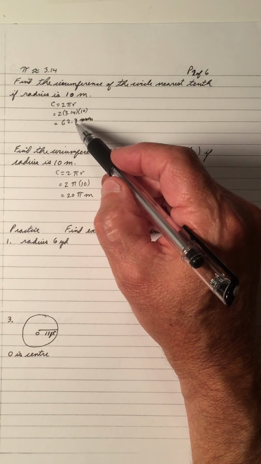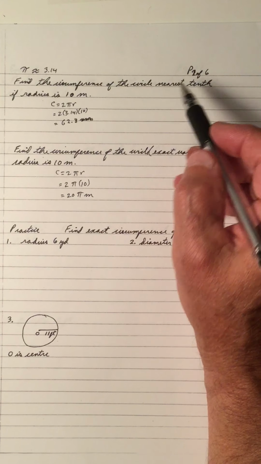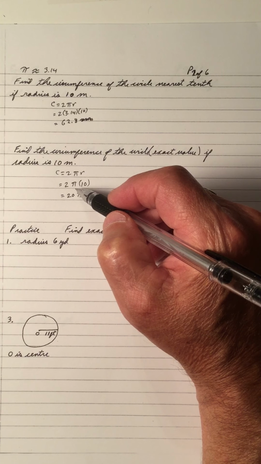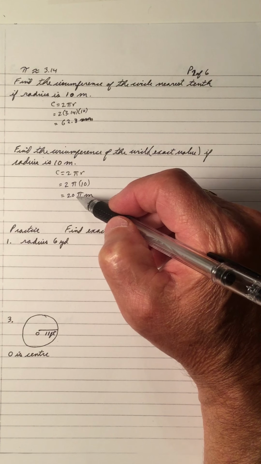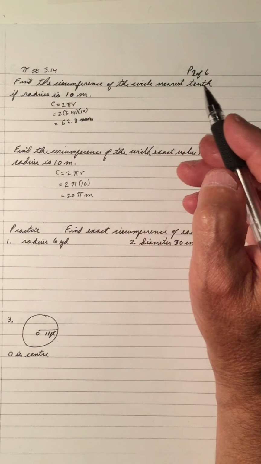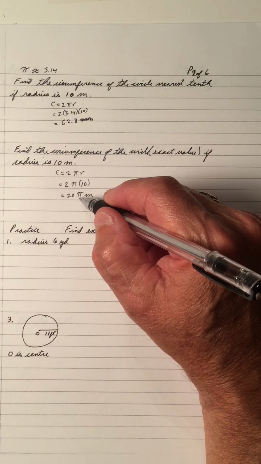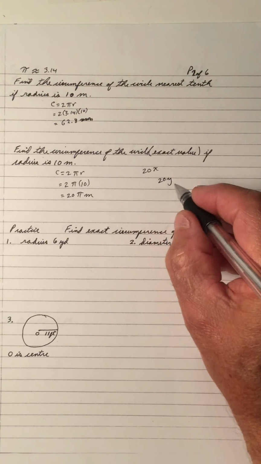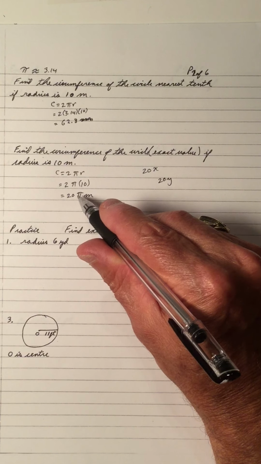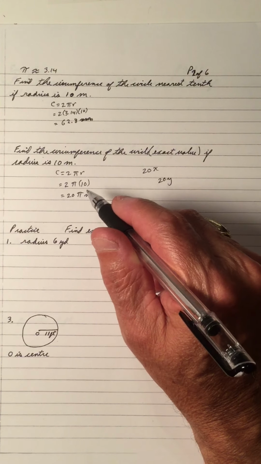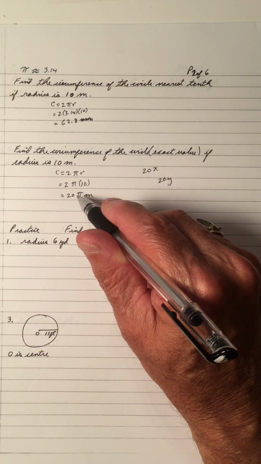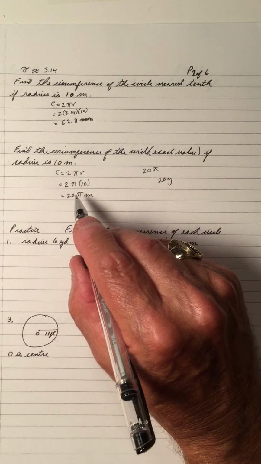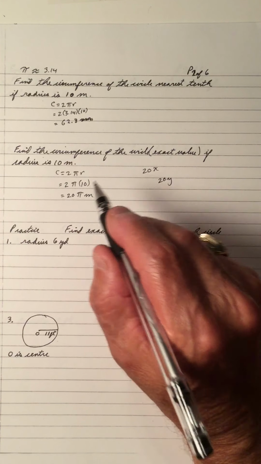Notice up here is an approximation. It's to the nearest tenth. Here is the exact value. In other words, you do not change pi to 3.14. You leave pi. So 20 pi is very similar to pi being treated as a variable, like 20x or 20y. So the pi stays on the right side. So that's the exact value. And you can't get a better circumference than 20 pi.